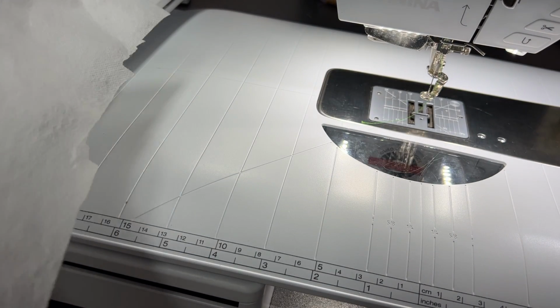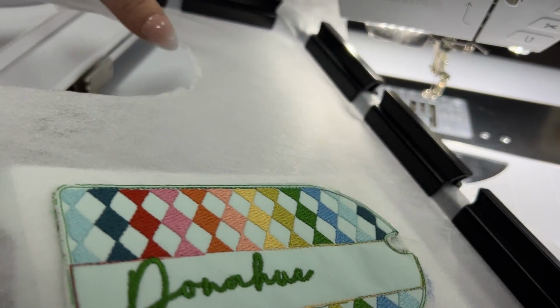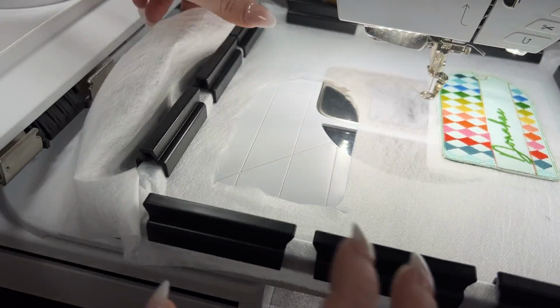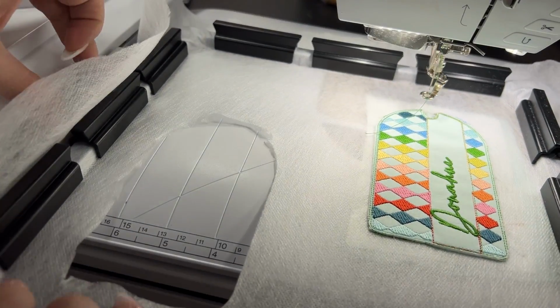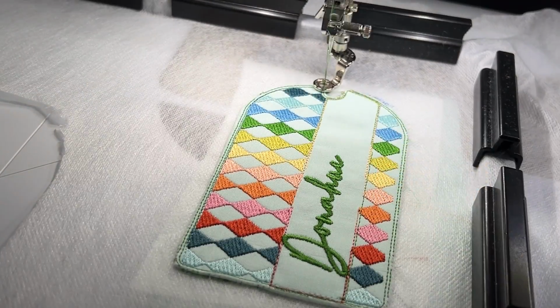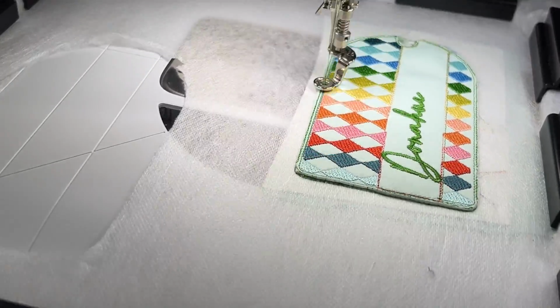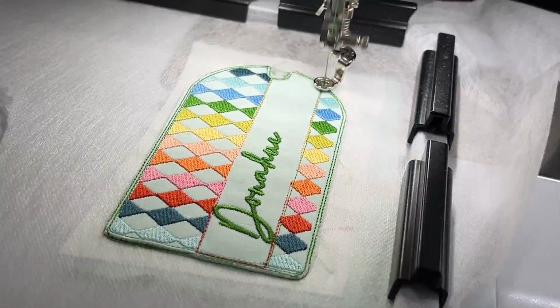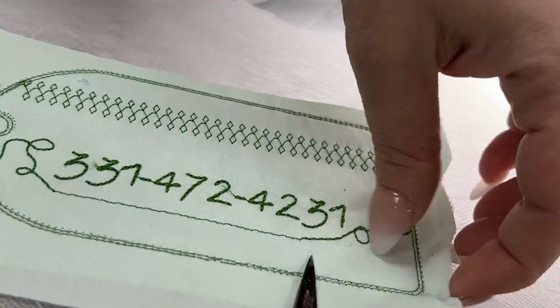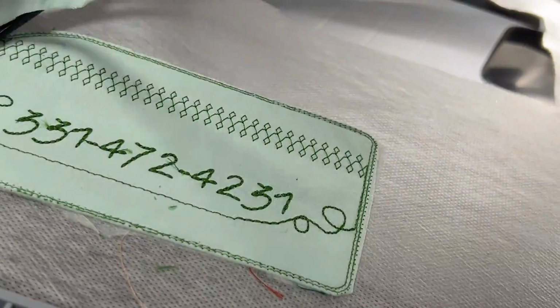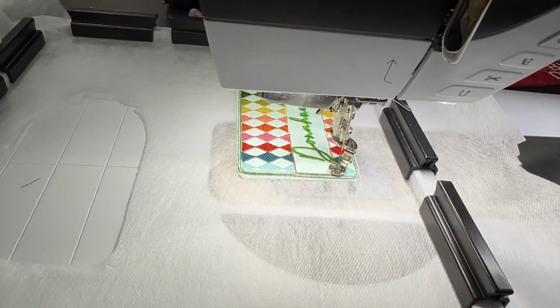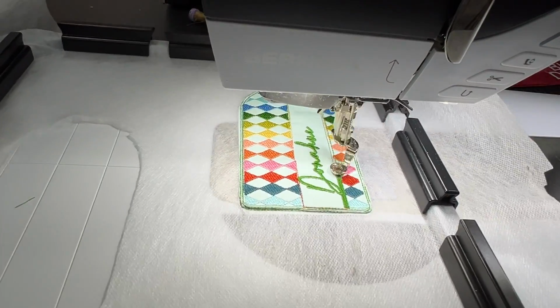And then once that dries and you get everything stuck down, we're going to turn the hoop over and we're going to stitch the tack down stitch for the luggage tag. Once that tack down stitch completes, we're going to take the hoop off, turn it upside down again, and trim really close to the edge, only the fabric around this particular tack down stitch.